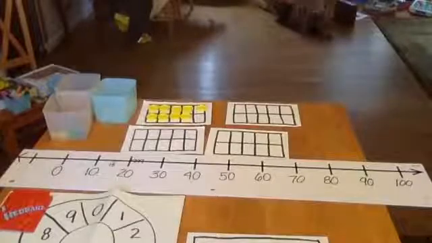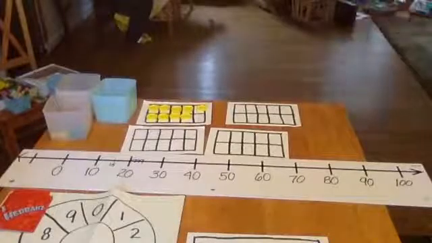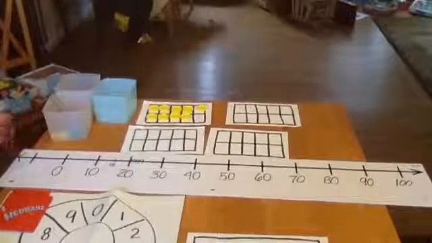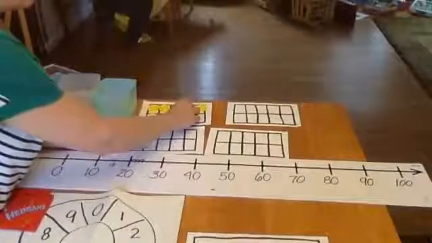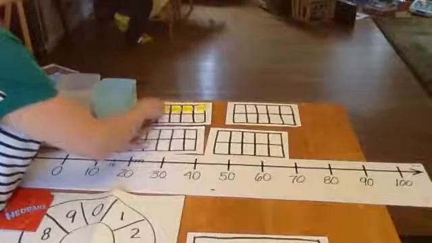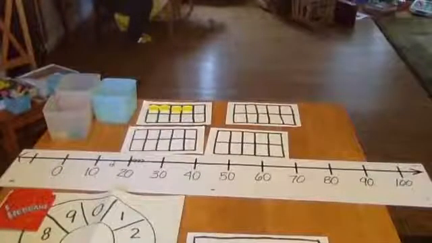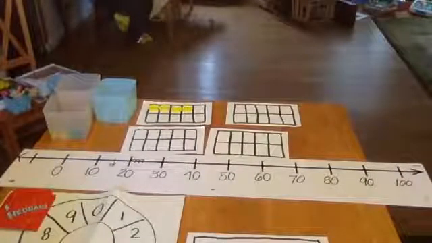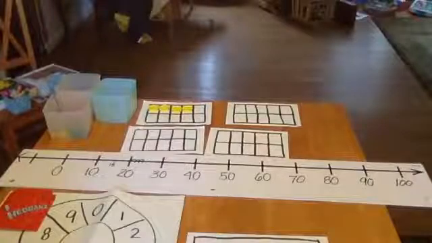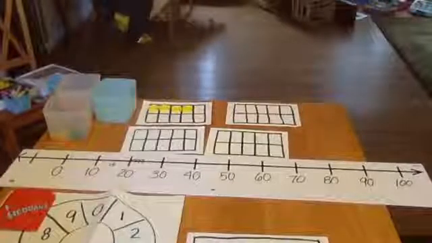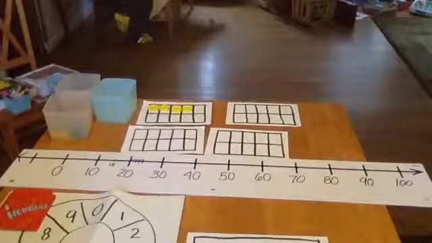Carlos ate 5 peas. So what I'm going to do is I'm just going to take away those 5. 1, 2, 3, 4, 5. So this one had subtraction. And then Mom put 7 more peas on the plate. And the question is, how many peas are on the plate now?